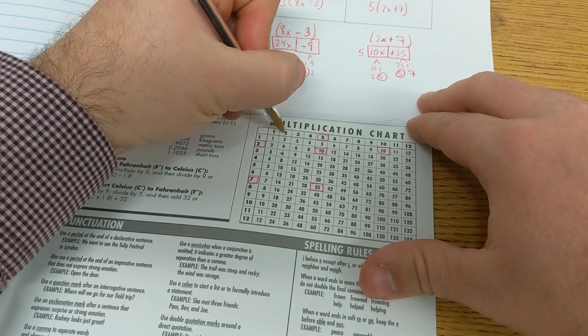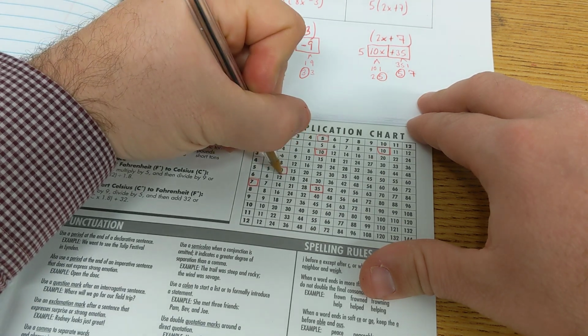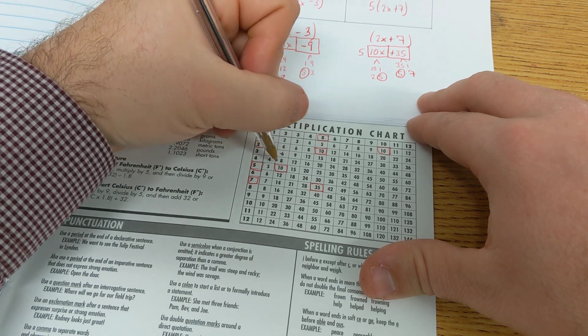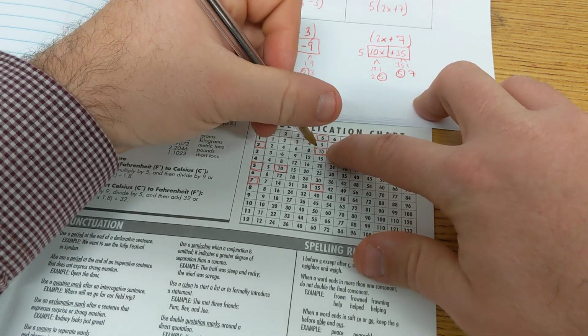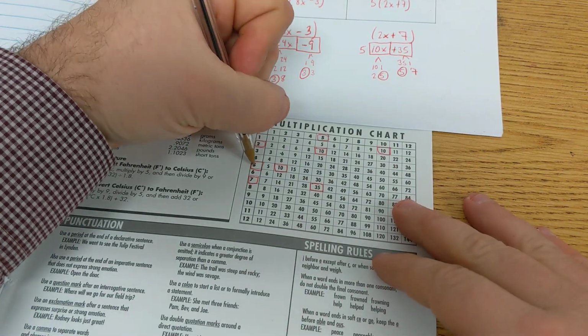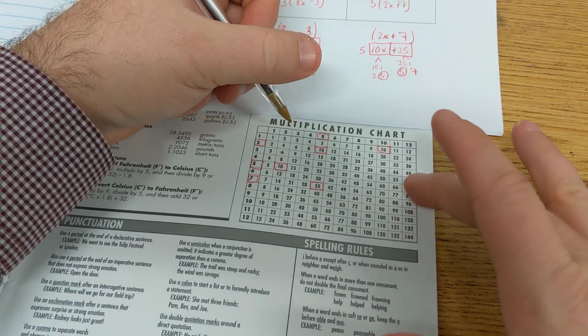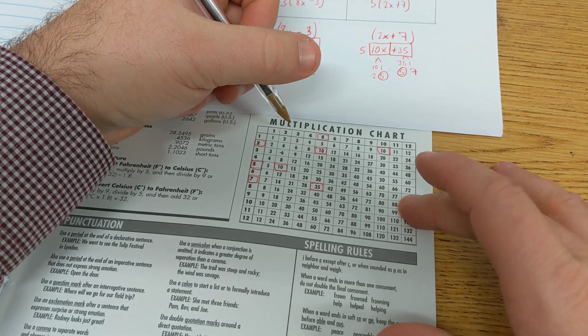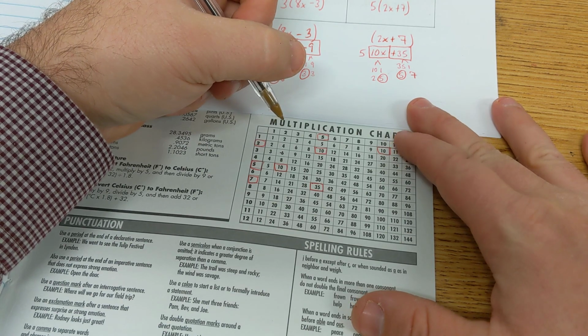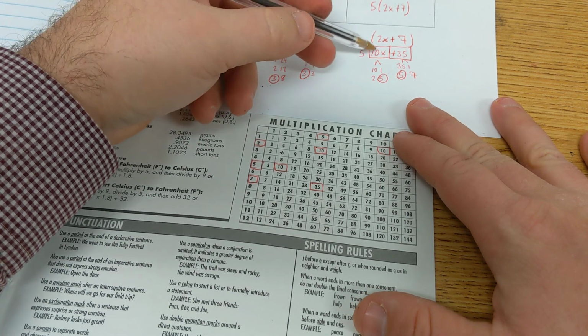And if you're going around doing your 2's, 2 times 5. But it doesn't matter whichever way you write it, it's still 2 times 5. So you can find your factors by using your multiplication chart.